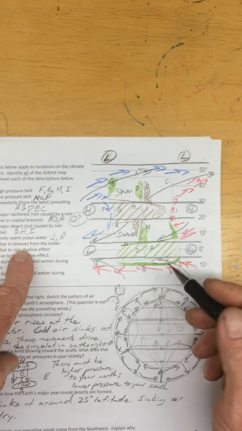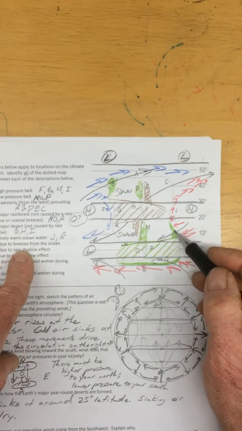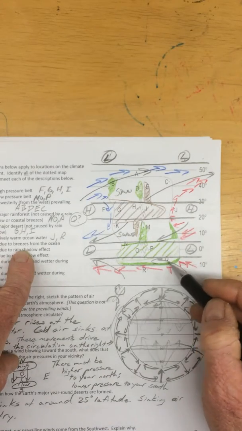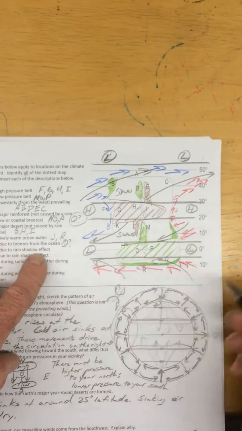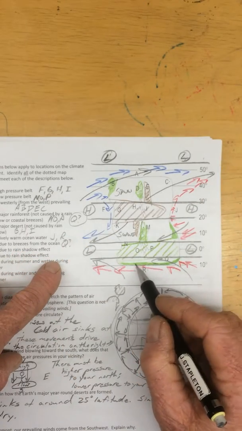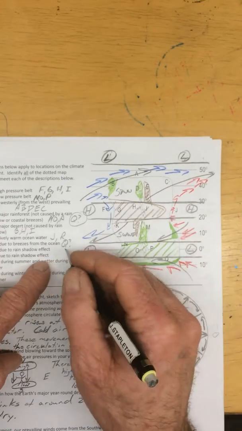Wet due to breezes from the ocean, that would be anything here. There's nothing there. Probably Q, although I don't know where Q is. I just can't see it anymore. I've covered it up. If there were a letter along here, B for sure.